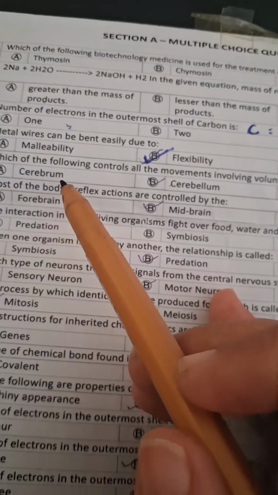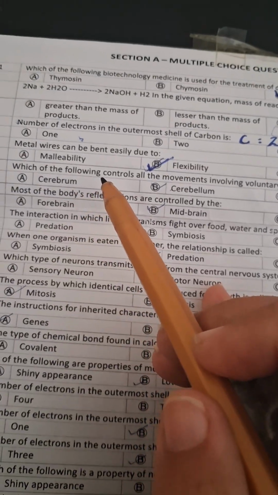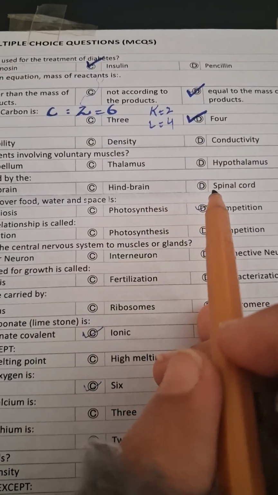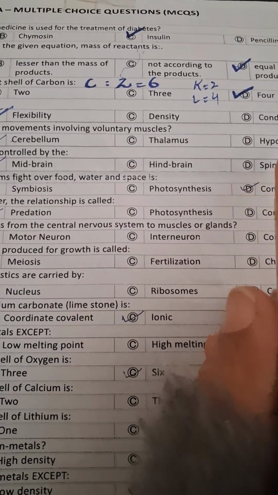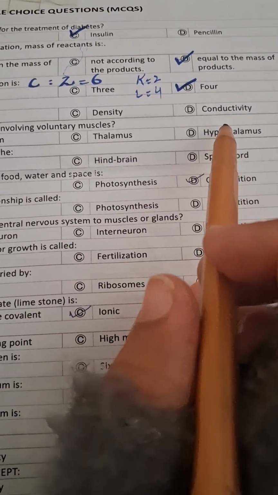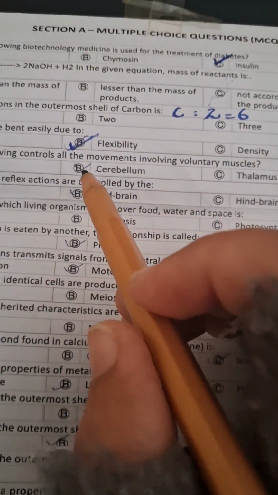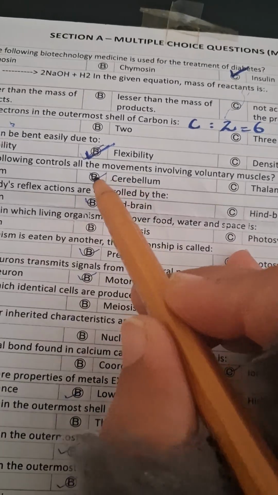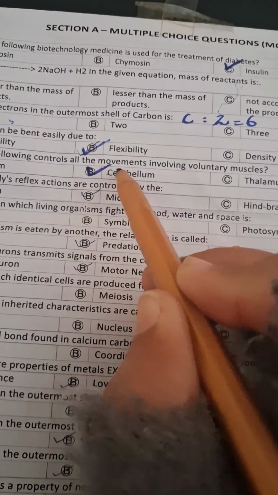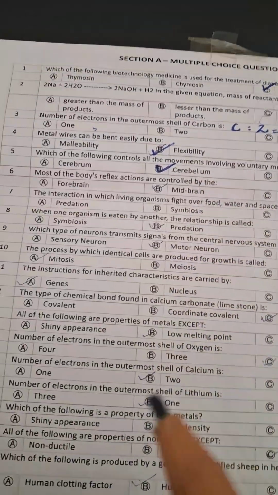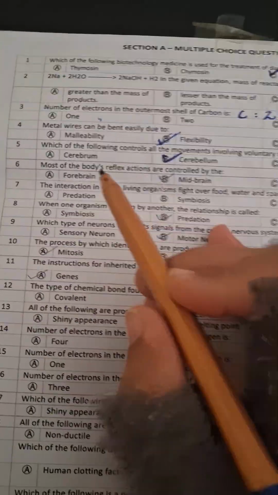Metal can be bent and stretched and moved without breaking. This is flexibility. And the C option is density. Density is basically a physical property of matter that tells us how much mass is contained in a given volume. And D is conductivity. It is the ability of a material to allow heat or electricity to pass through it. The correct option is B, flexibility.